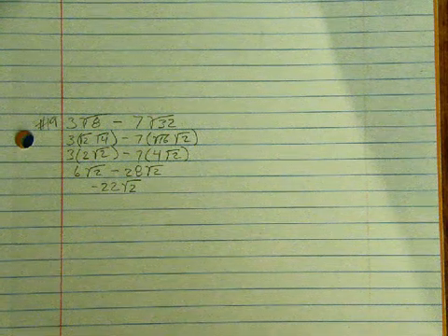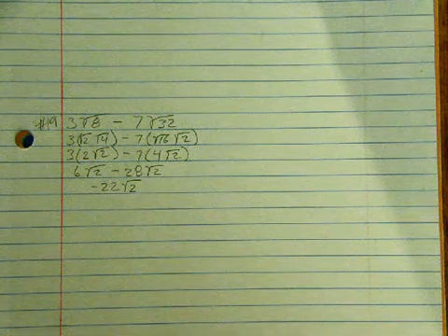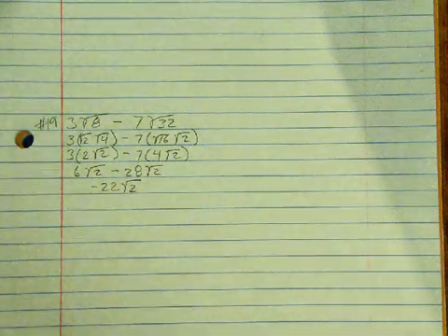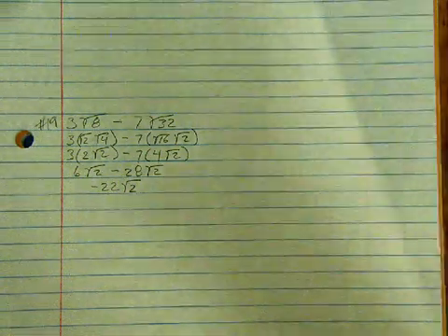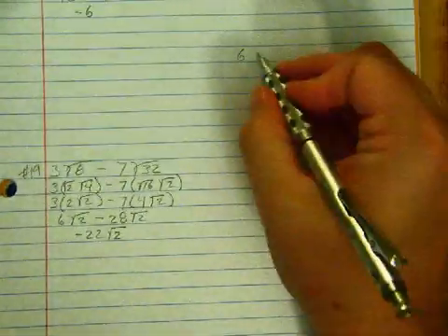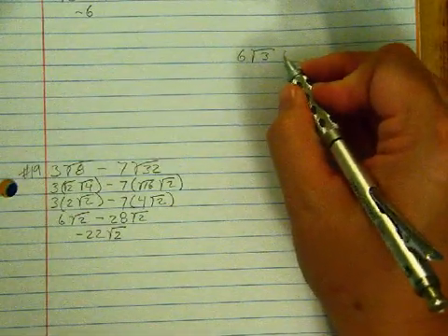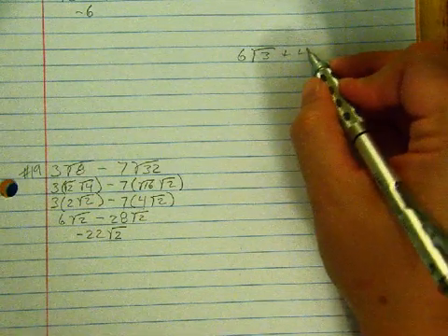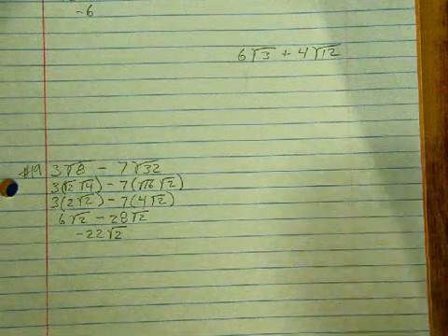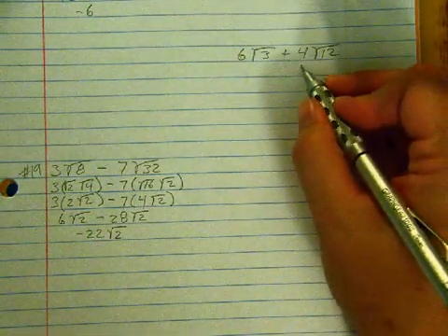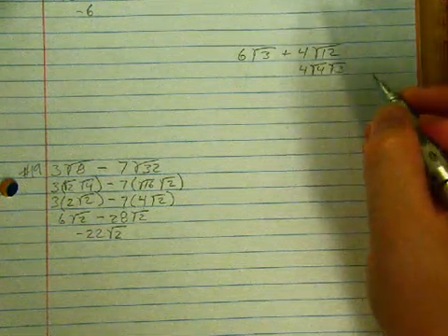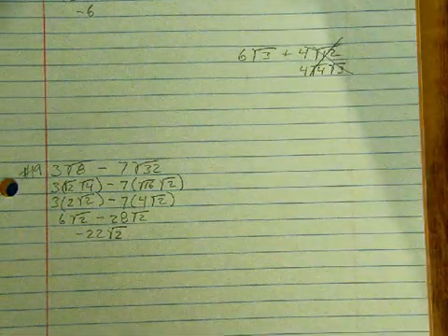All right, so just in case you have one of these, I didn't actually end up pulling one that was an example of this, but in case you had something that, let's say it was 6 square root of 3 plus 4 square root of, let's say 12. Okay, so we can break down the 4 square root of 12. So 4 square root of 4 square root of 3. Oh, that's not a good example either. Let's try a different one.